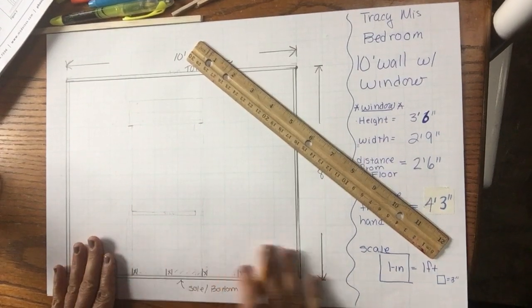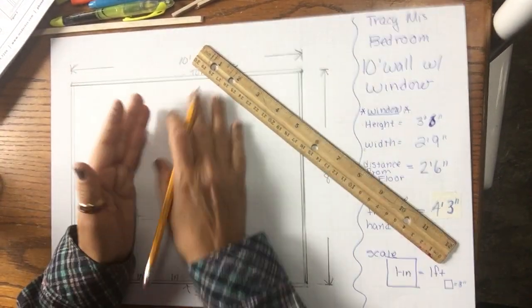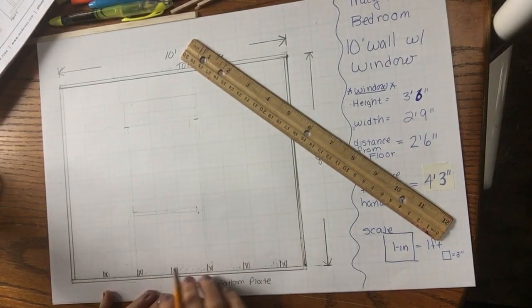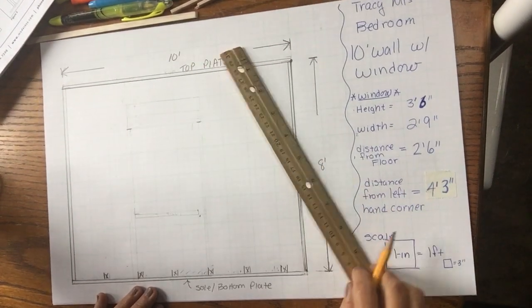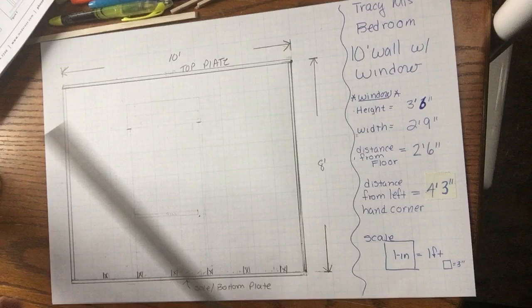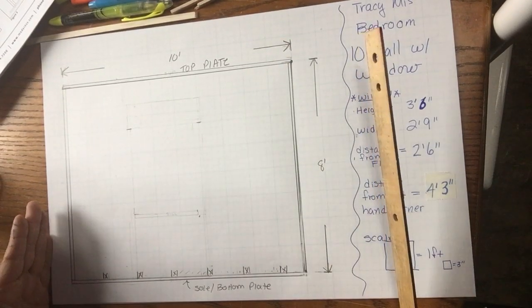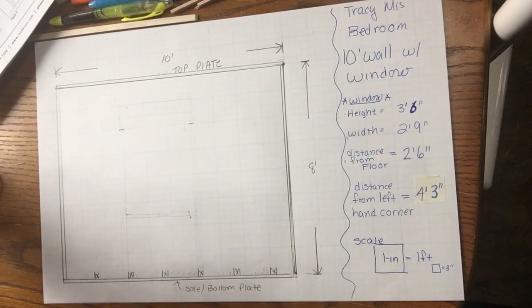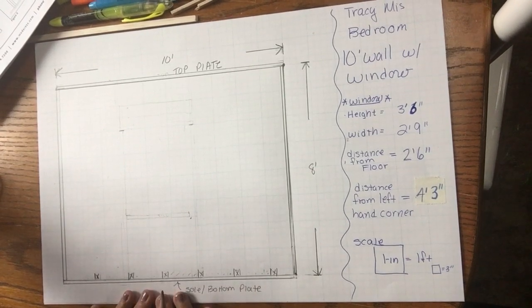Okay, so I don't want to carry those up because my window is going to go somewhere in between here, so studs will be running through windows. So let's place the window, frame it out, and then we can do the final studs. So what do I know about my window? Let's start with the distance from the floor.